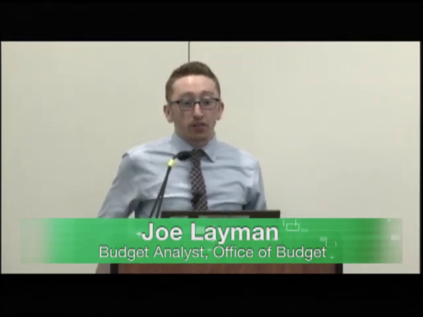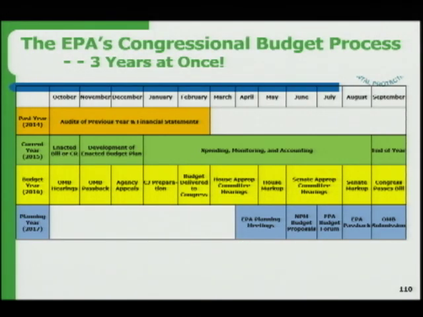Okay, so this chart up here shows EPA's congressional budget process. If you're looking at it, there are 4 years up there, but at any one given time, we're really conducting 3 budget years. That's what we're thinking about in the Office of Budget. Our past year, 2014, is when all the audits and investigations and follow-ups are taking place, and financial statements are being prepared. The current year, 2015, is what most of us are actually working in. We're the execution wing, and this is when we are spending, monitoring, and obligating funds.